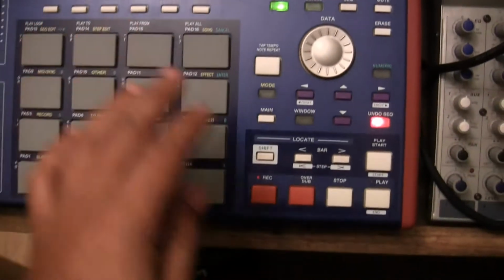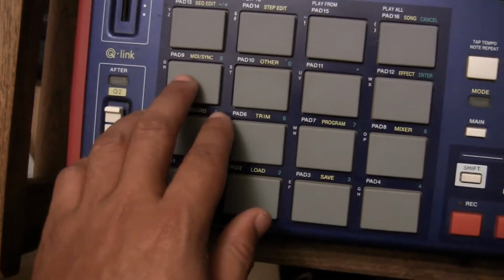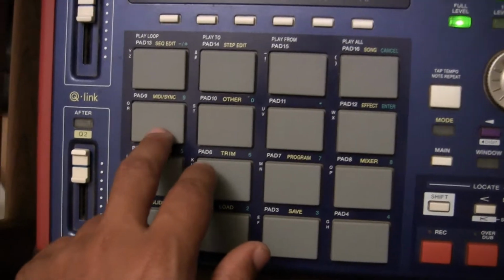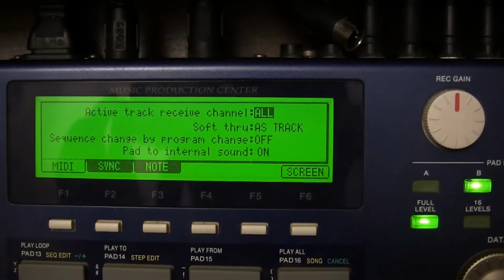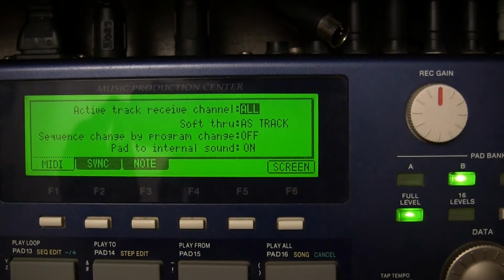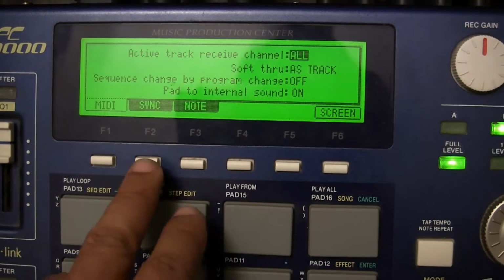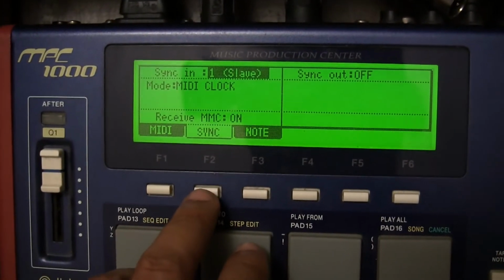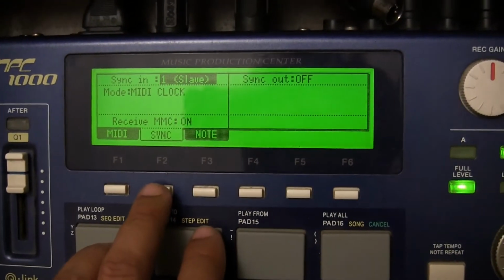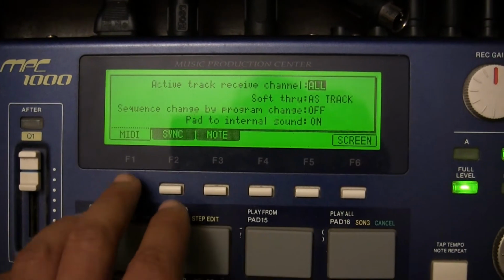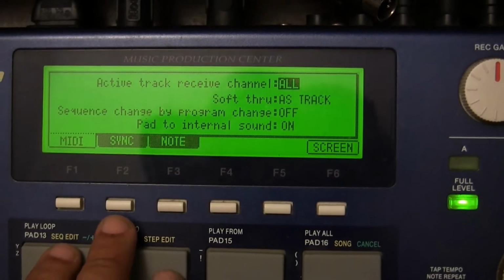On the MPC, you select mode, and the hotkey or the pad for the MIDI is pad 9 over here. You hit that and that will bring you up to this screen. Make sure it says all, as track, off, and on. That's pretty much it. The sync you can leave alone, but I have mine set to MIDI clock and MMC on. That's for, you know, controlling play start and all that good stuff. But yes, you want to make sure that says all, as track, off, and on.